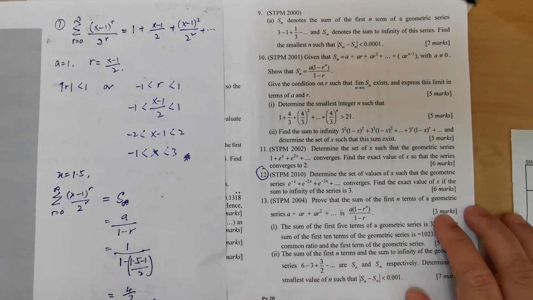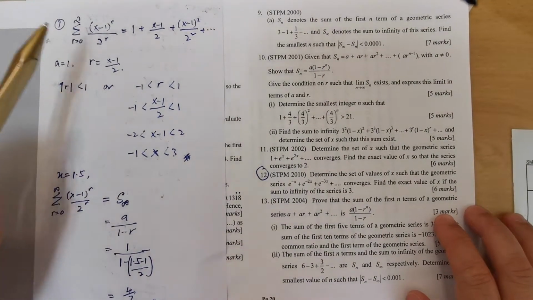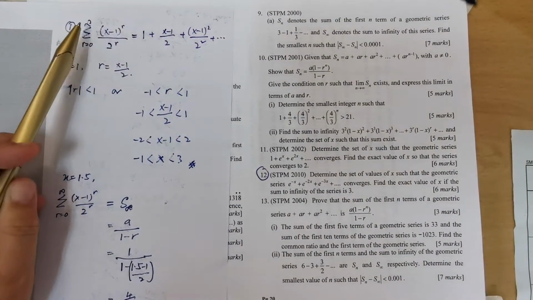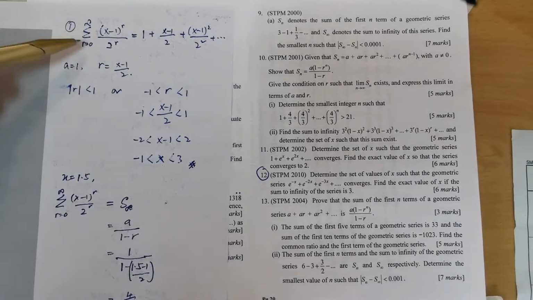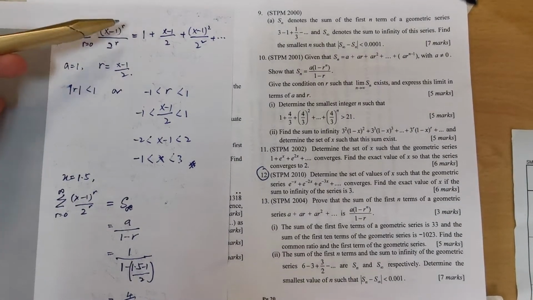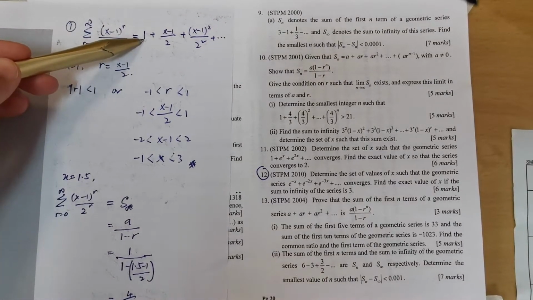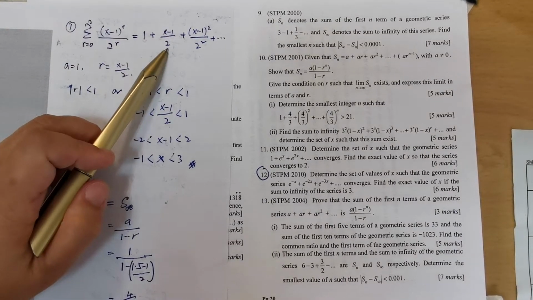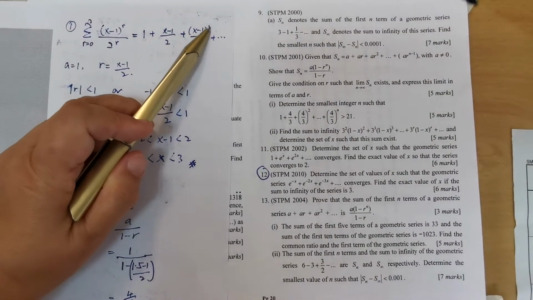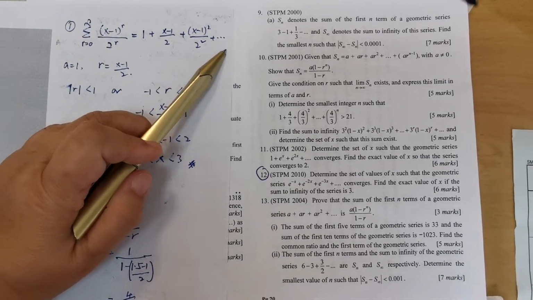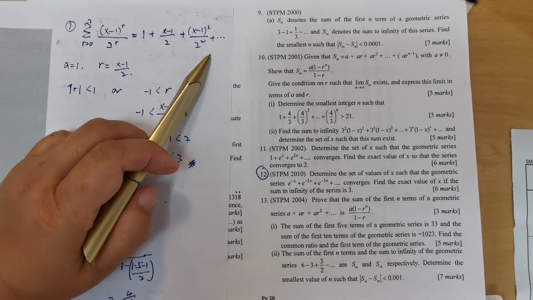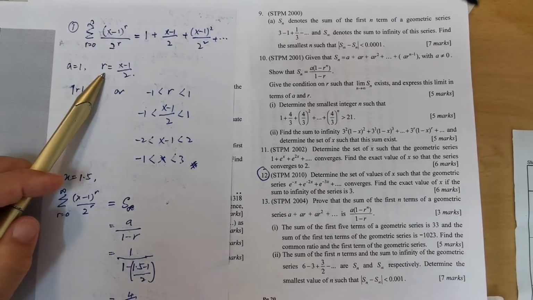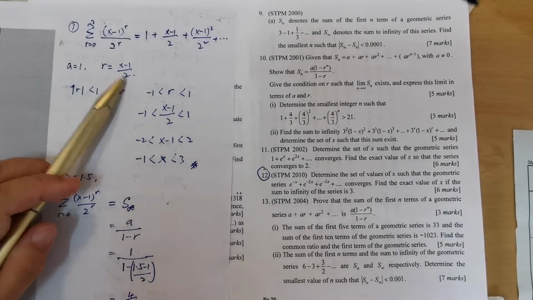The question tells you it's a summation of this general term from r equals 0 to infinity. So we substitute a few values of r. When r equals 0, the first term is 1. When r equals 1, the second term is (x minus 1) over 2. When r equals 2, this is squared, and so on. So it's very clear that it is a geometric series with first term 1 and common ratio (x minus 1) over 2.